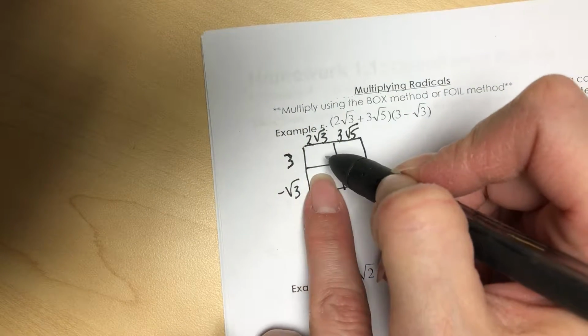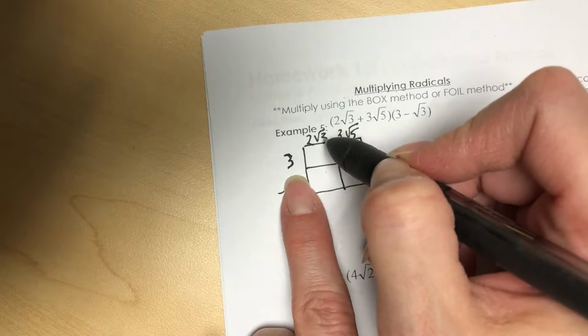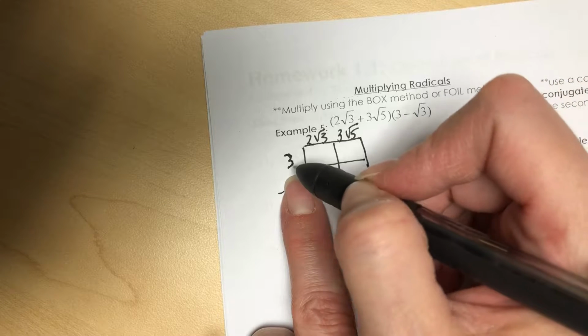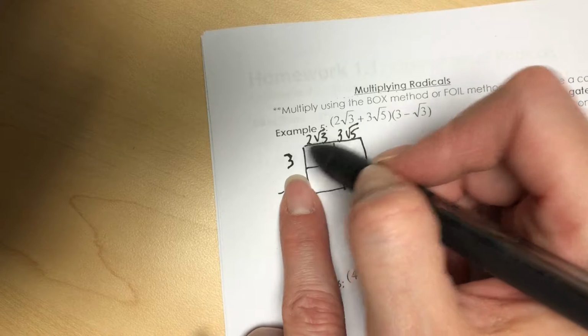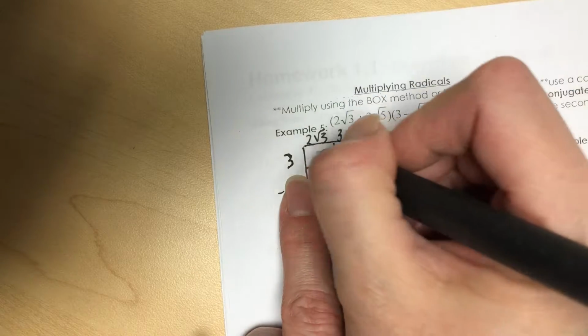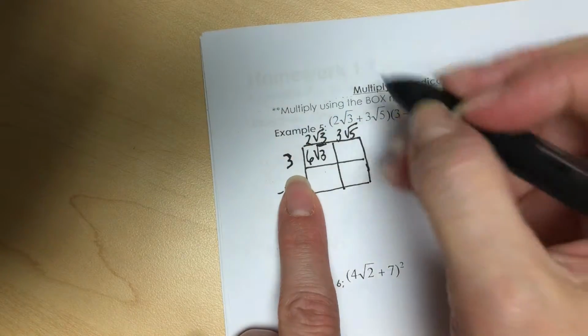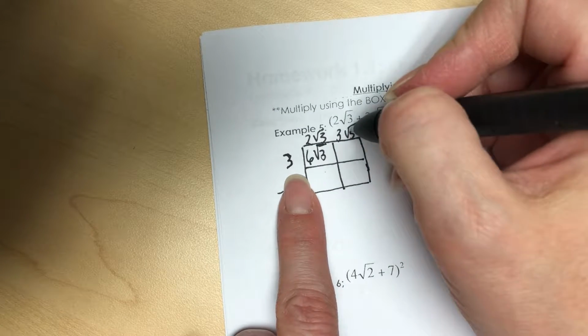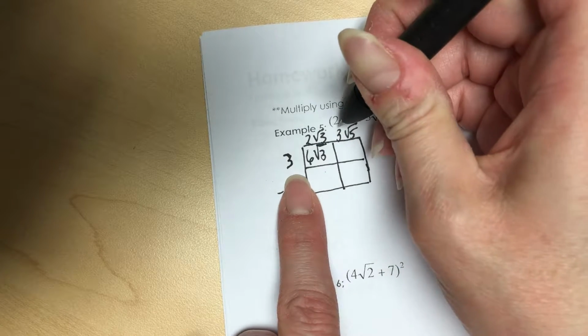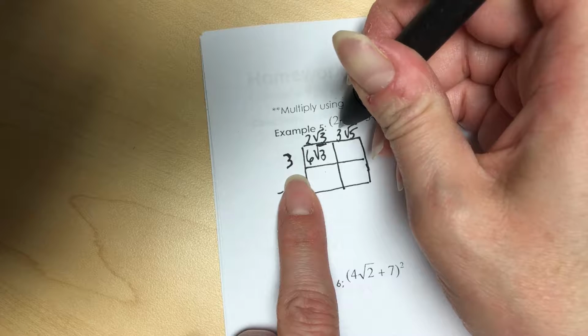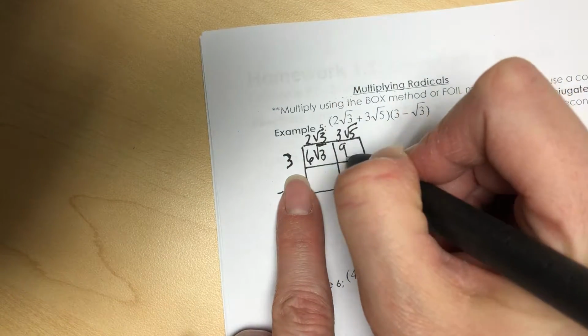So the first square is going to come from 3 times 2 square root 3. Well, the 3 is on the outside, so I can multiply it with the 2. That would be 6 square root 3. Then I'm going to do the first row in the second column. This time 3 is on the outside, so I can multiply 3 times 3 is 9 square root 5.